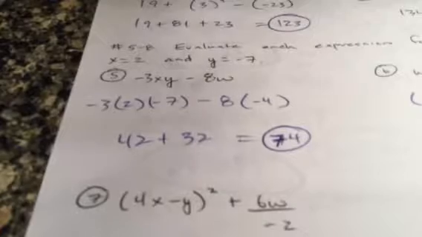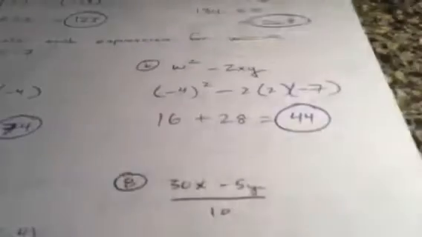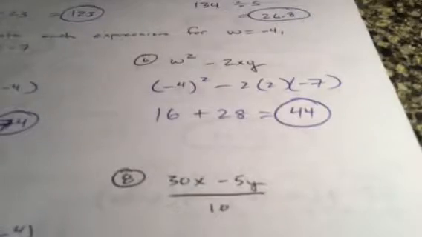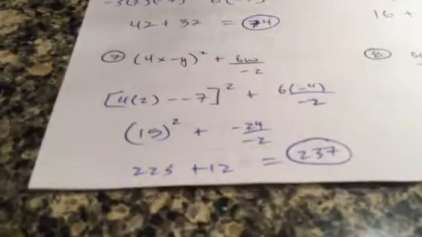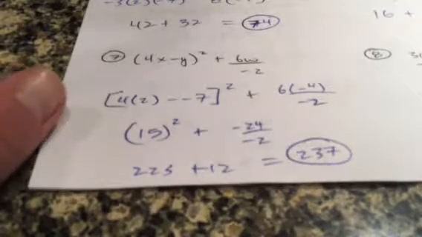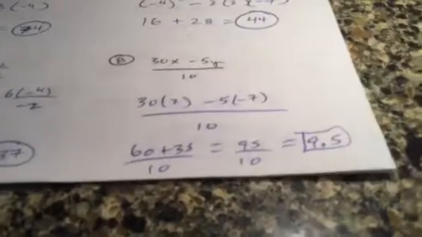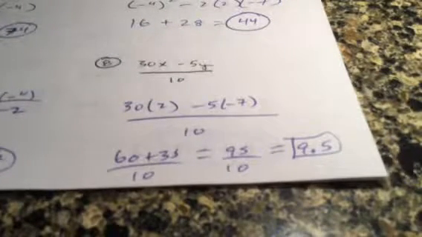Number 5 there, just plug those values in for X, Y, and W. We score a negative, you get a positive. Make sure you do that. So there's the answer to number 7. We did 7 in class, I believe. And then there's the answer to 8.